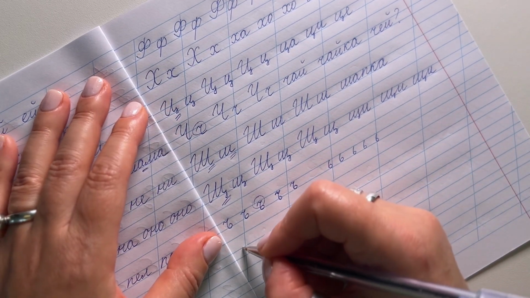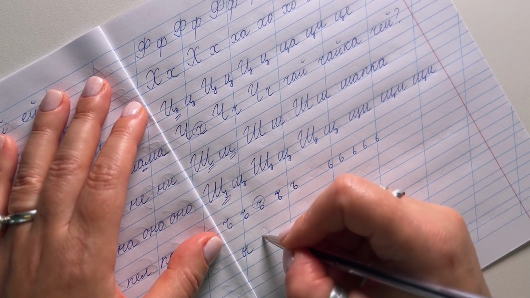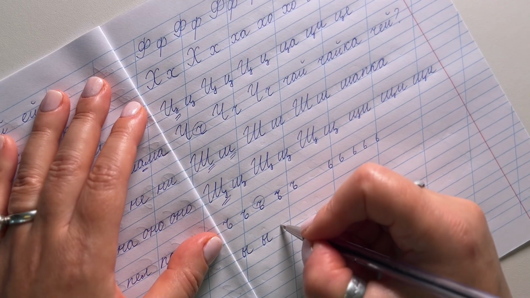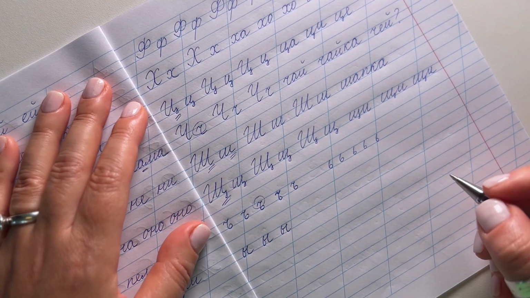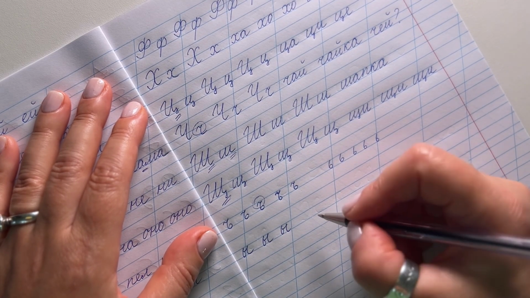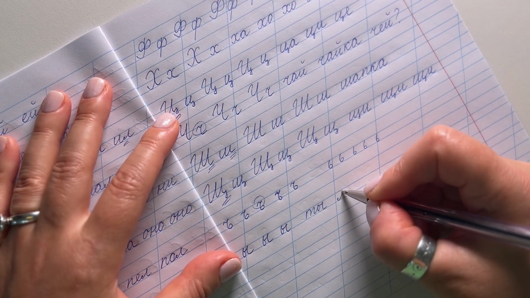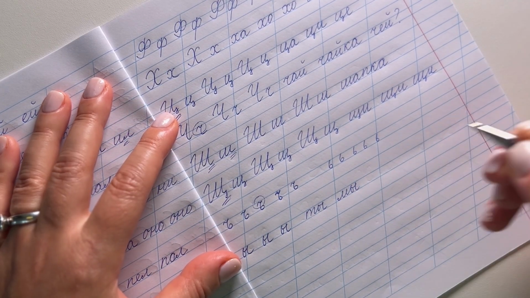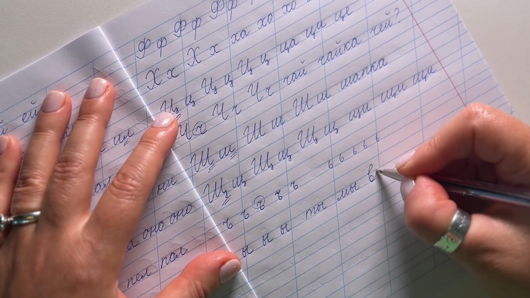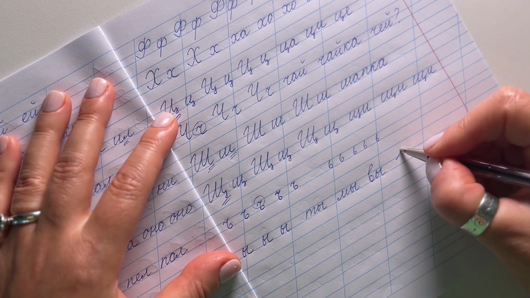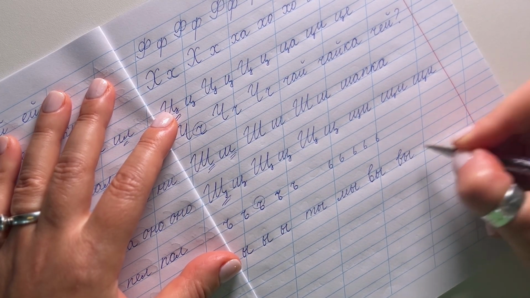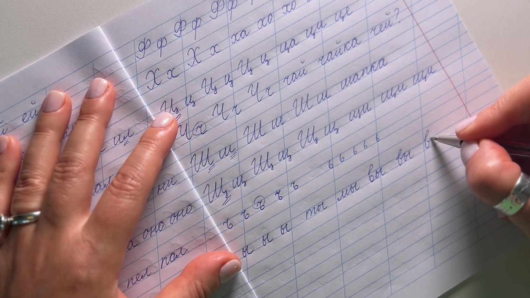And here is the Y. Y doesn't have a capital version because there are no Russian words that start with Y. No names of towns or cities or rivers. So here is ты, мы, вы, and again, 2 ways to connect at the bottom and at the top.